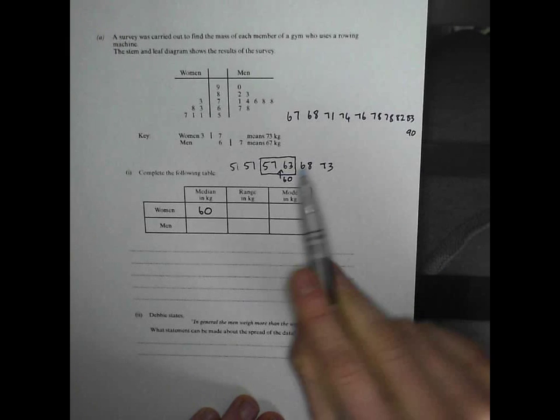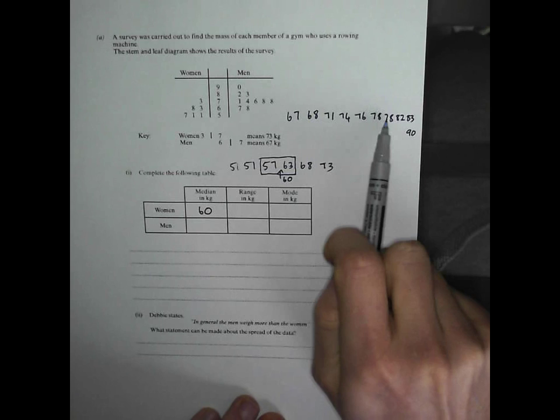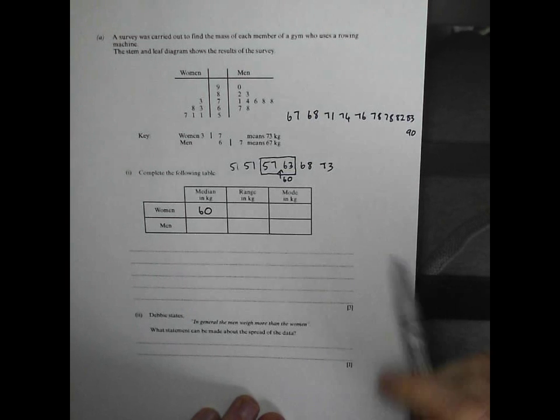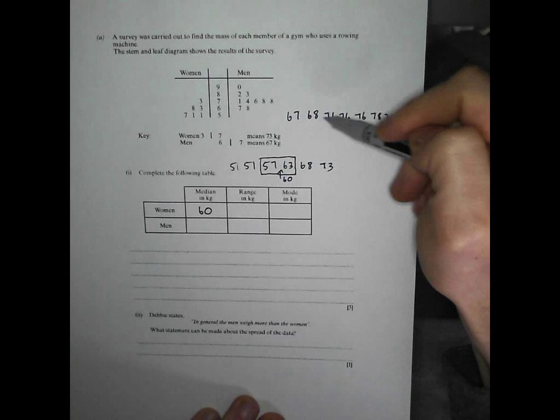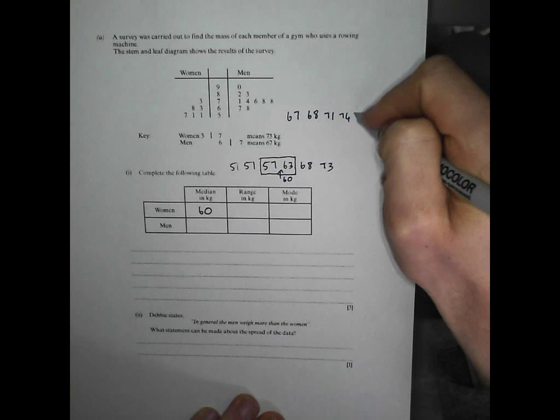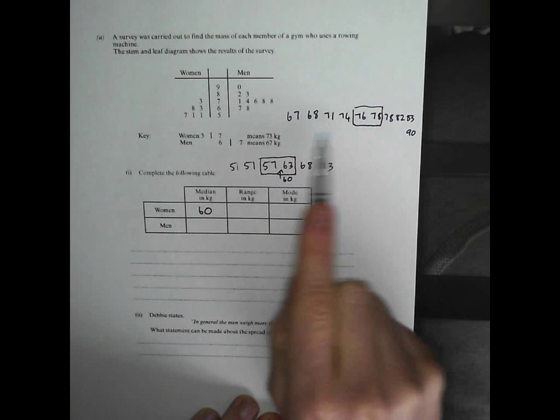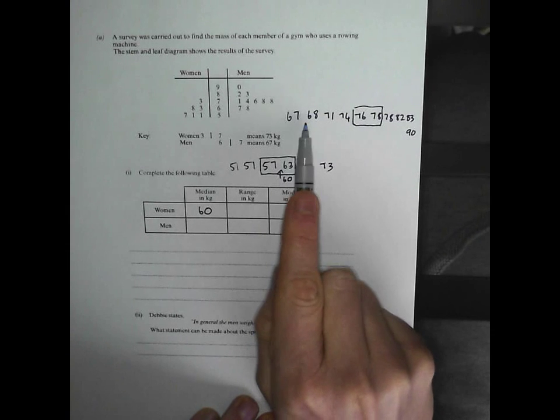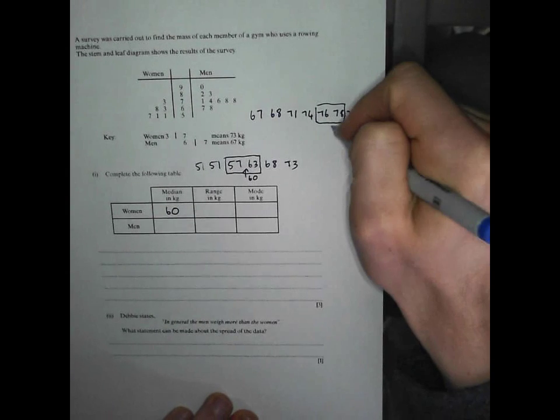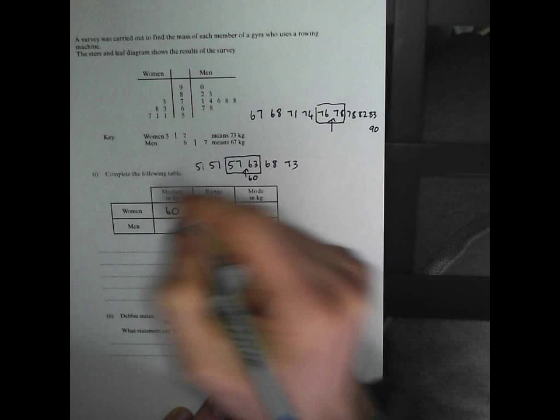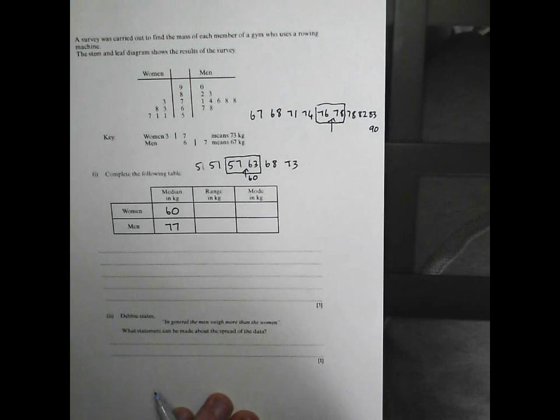So to find the median, I need the middle one. I've got 1, 2, 3, 4, 5, 6, 7, 8, 9, 10 men. So I've got to make sure I've got the same number either side. So I reckon it's 1, 2, 3, 4, and I think it's between the 5th and the 6th. Good way of checking, check you've got the same number either side. 1, 2, 3, 4, 1, 2, 3, 4. That's looking good. So my median's going to be slap bang in the middle of that, which I think is 77. They're harder than they look to get those.